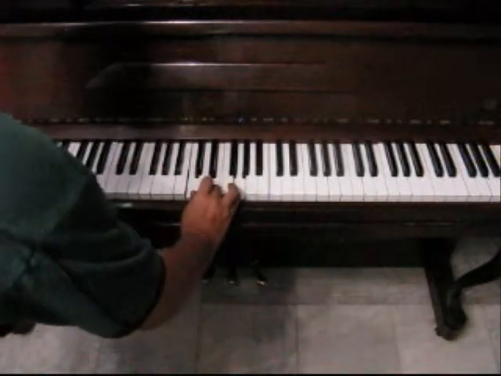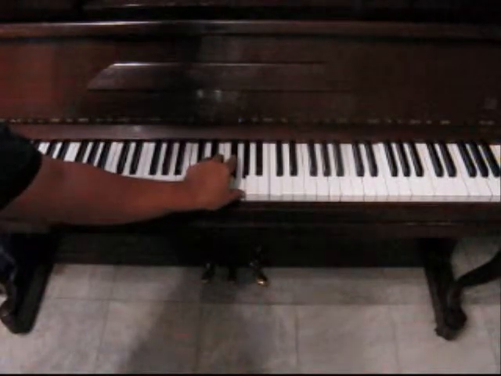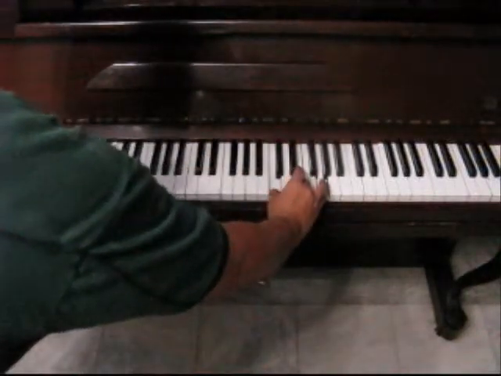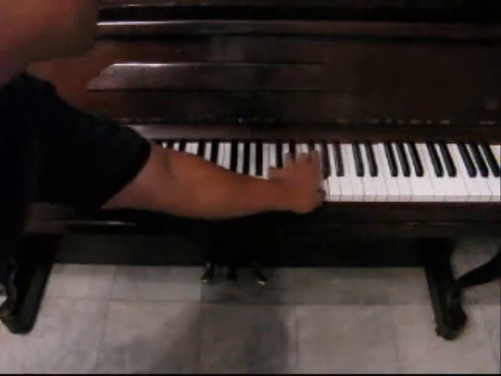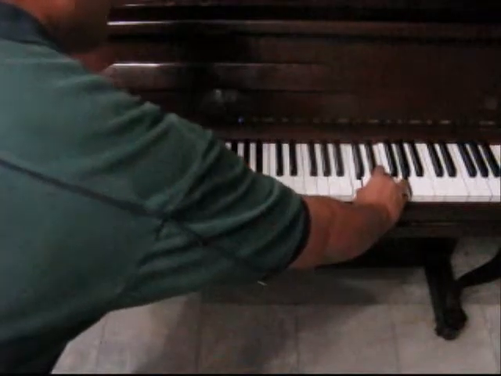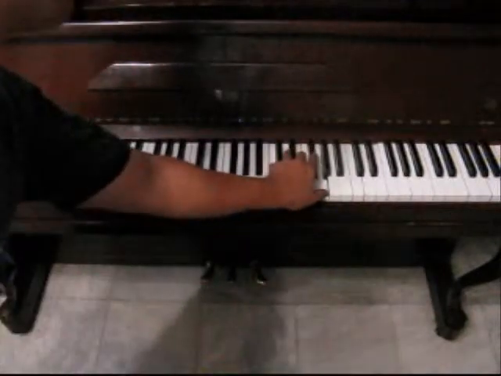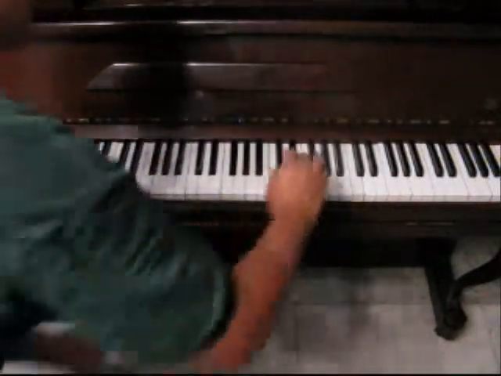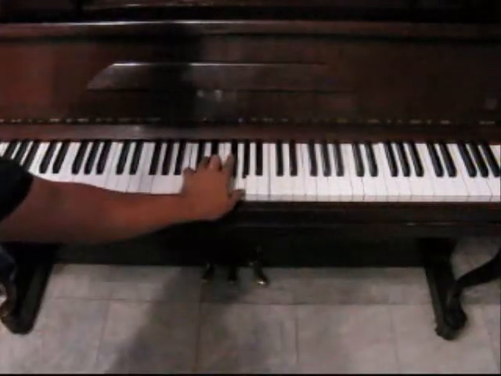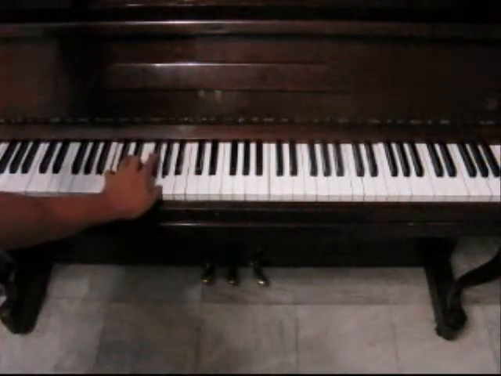Now my left hand would go to the position of the right hand, and my right hand would go up, and my left hand would go to the position of the right hand, and my right hand will go up again. And as it goes down, my left hand would press this octave, and my right hand would press again this octave. My left hand would press this, and my right hand would press this, and my left hand would press this.